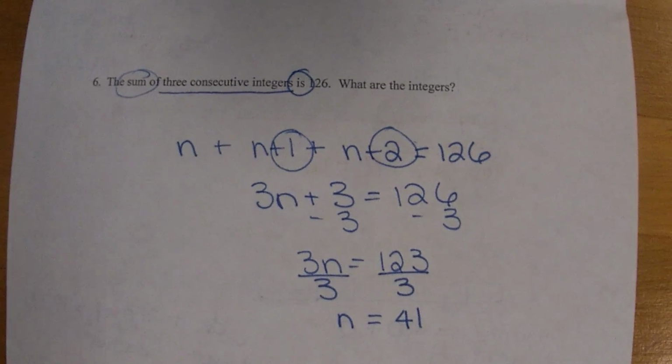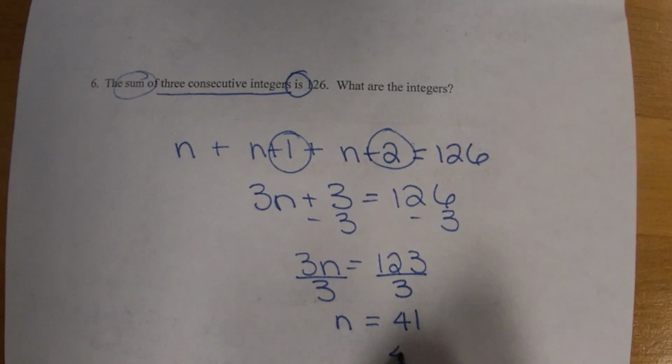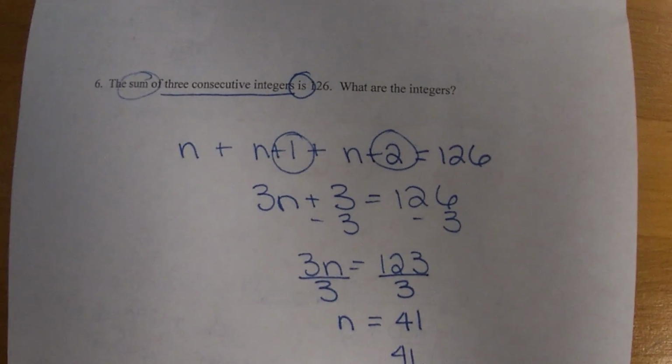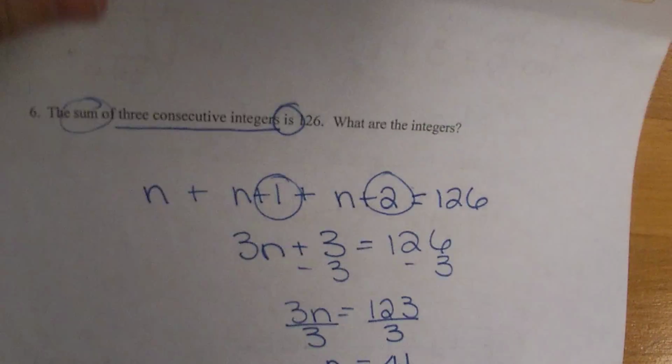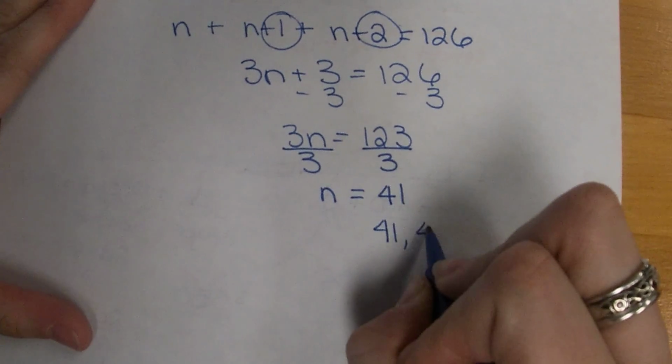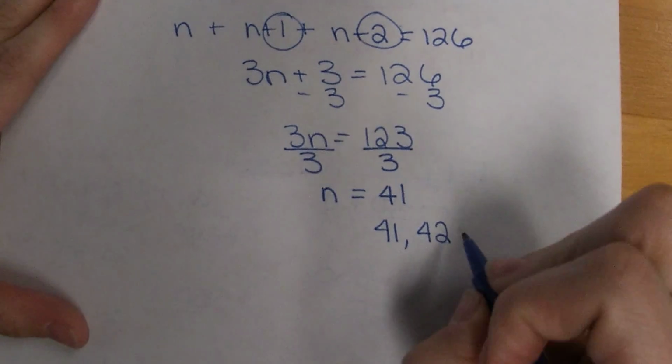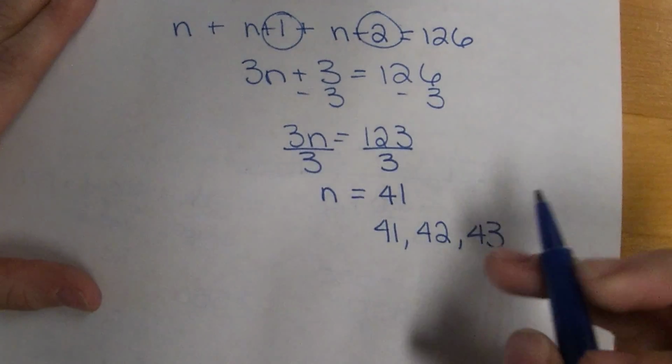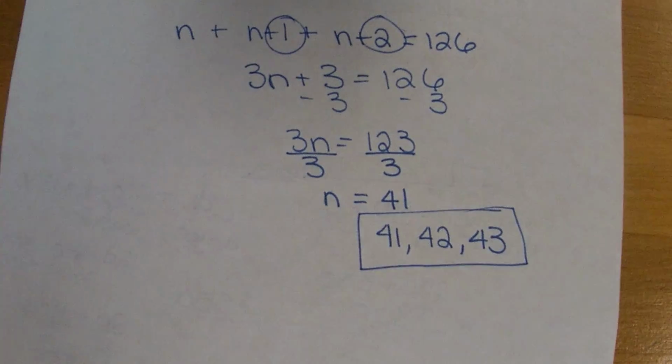But again, I need consecutive integers. So my first number is going to be 41. Sorry, I'm kind of going off here. My second number will be 42 because it's just consecutive, so one larger. And then my next one will be 43. Okay, you could check and see if that is correct by adding those three numbers together. We should end up back at 126.